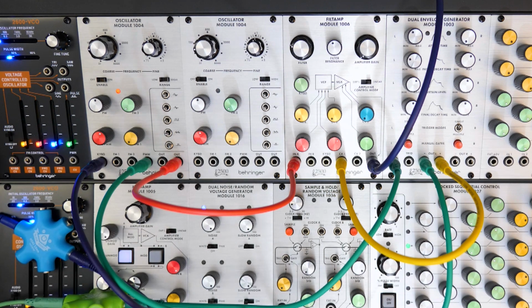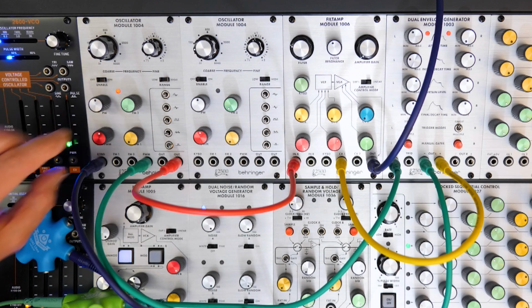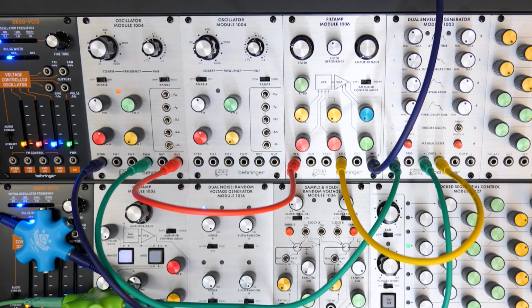So this is now with pulse width modulation, the ADSR controlling the pulse width modulation. And here it is without. So you can hear the slight chorus effect, which makes the sound more powerful.